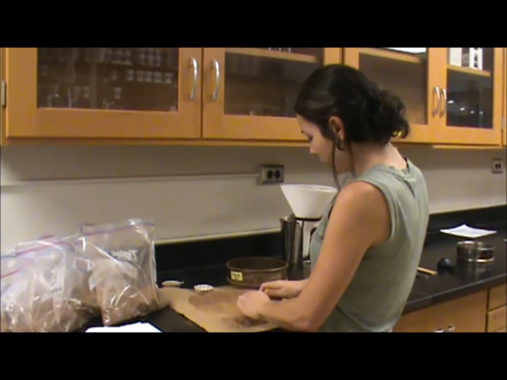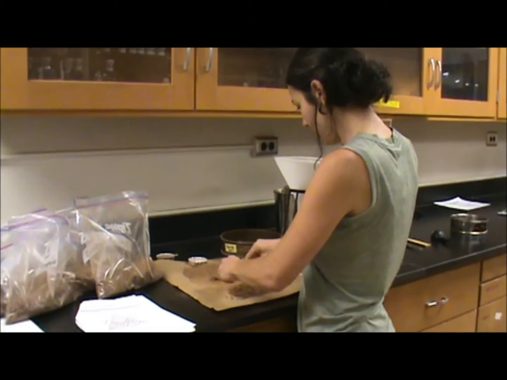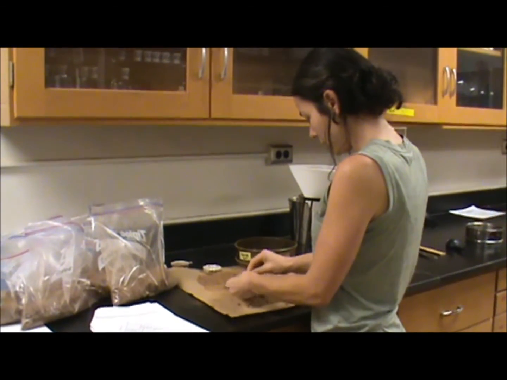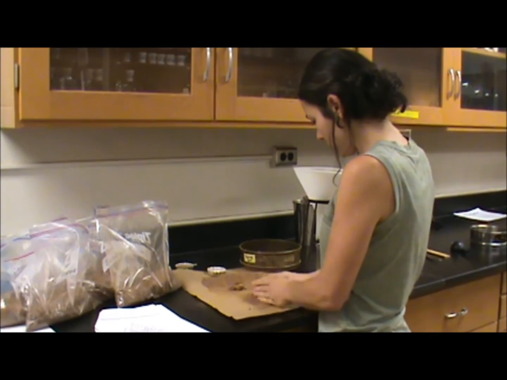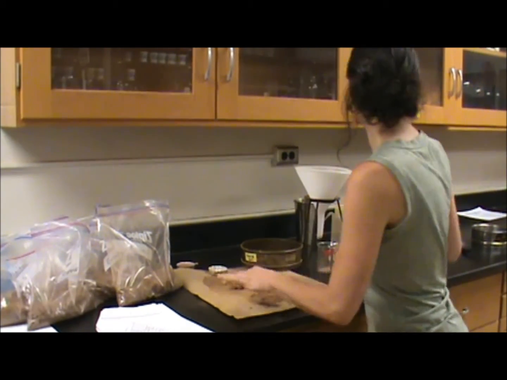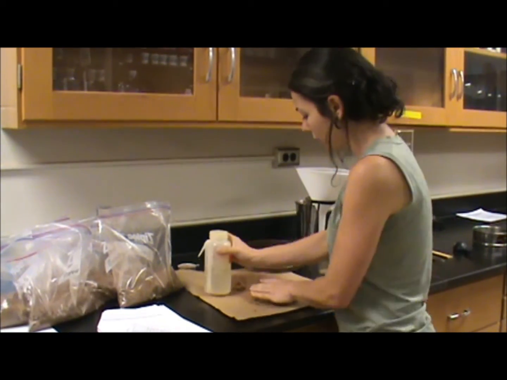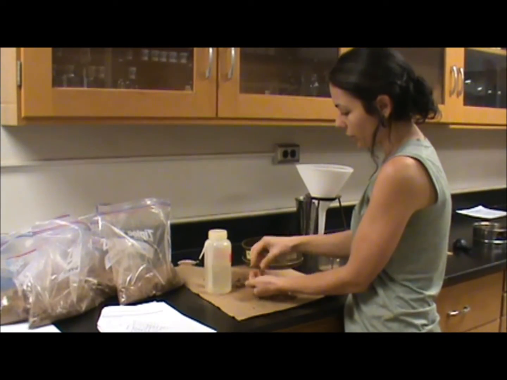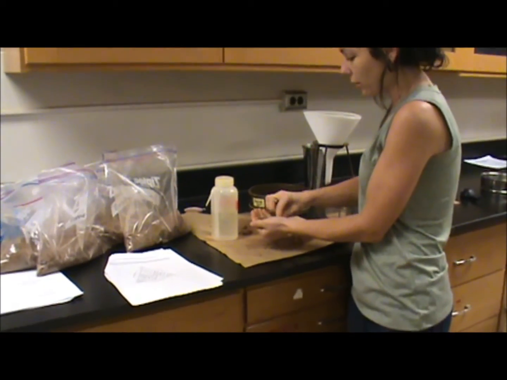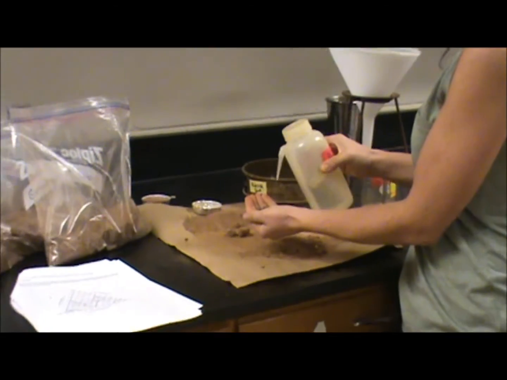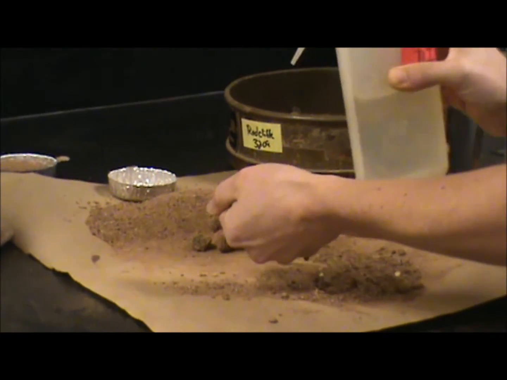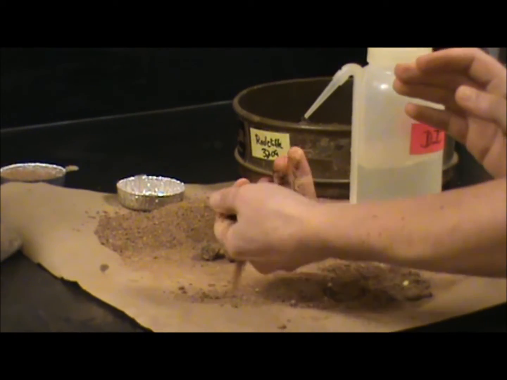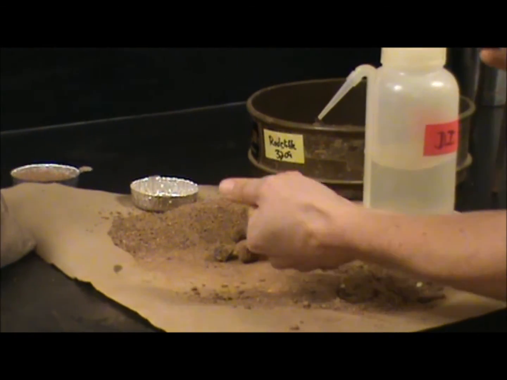And we do it using a ball and ribbon technique. If you want to get any of the rocks out, you can. What you do is you get a golf ball size sample of soil, and you want to wet it. You don't want it to become soup. You don't want it to be too dry. It needs to kind of start to feel like Play-Doh in your hand.